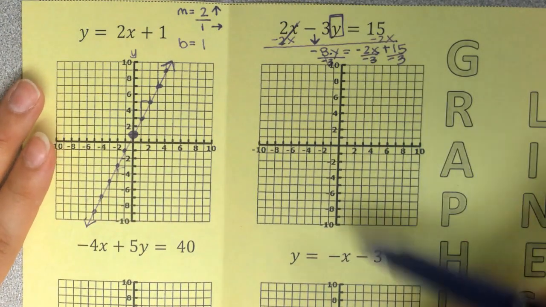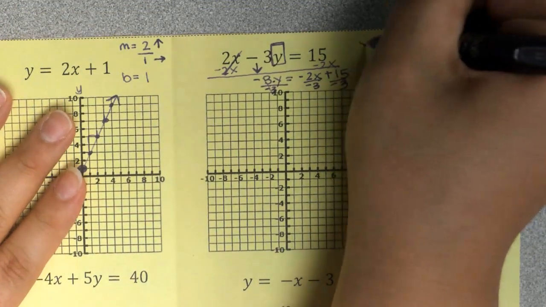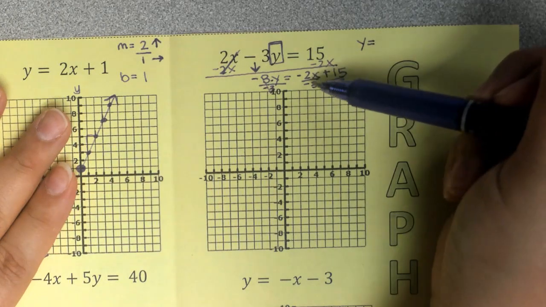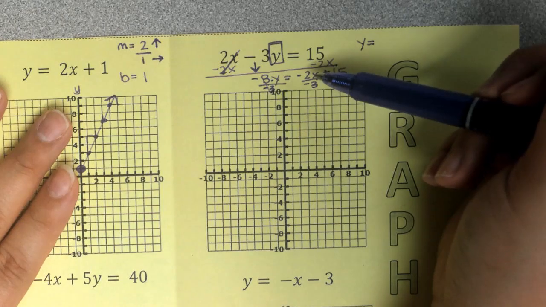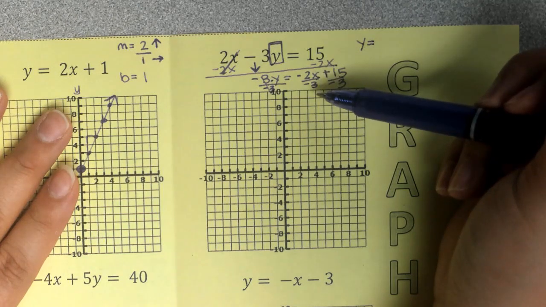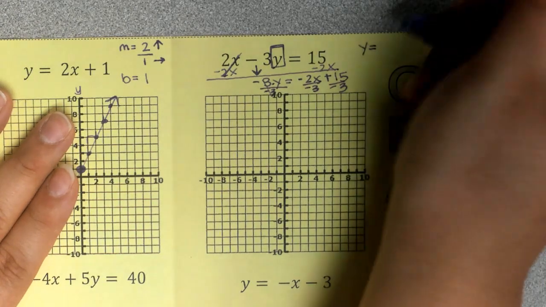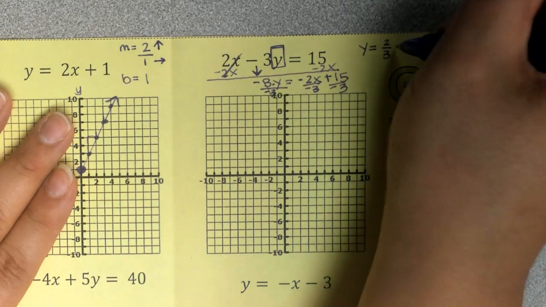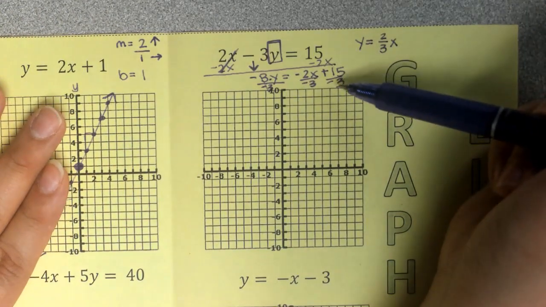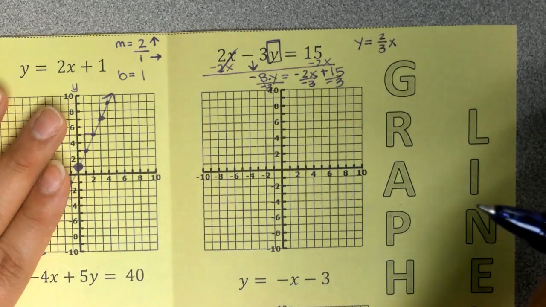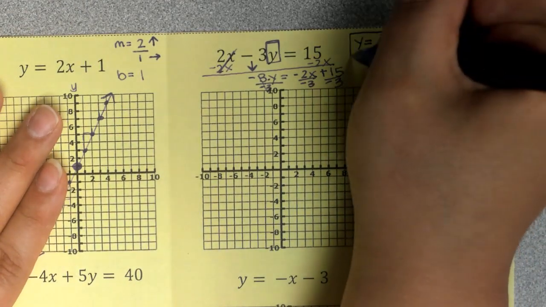So I wish this had more room. We're going to write it right here. What is my equation? What is negative 2 divided by negative 3? Put that in your calculator if you're not sure. Negative 2 divided by negative 3. Put it in the calculator. Positive 2 over 3. Dividing, you're multiplying. What is 15 divided by negative 3? Negative 5. So this is the equation we will be dealing with.